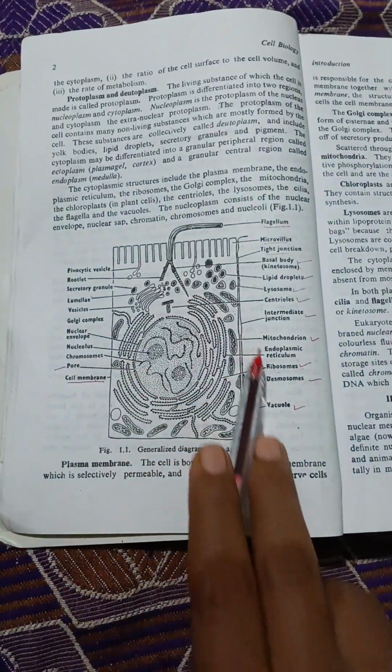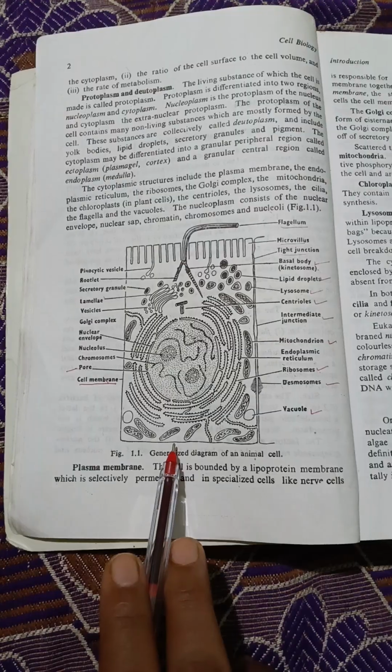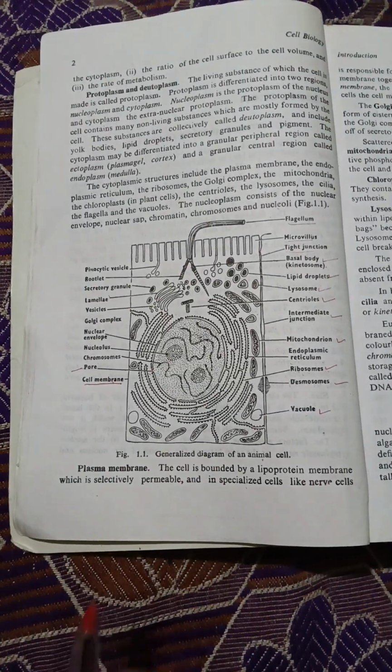This is the generalized diagram of an animal cell.